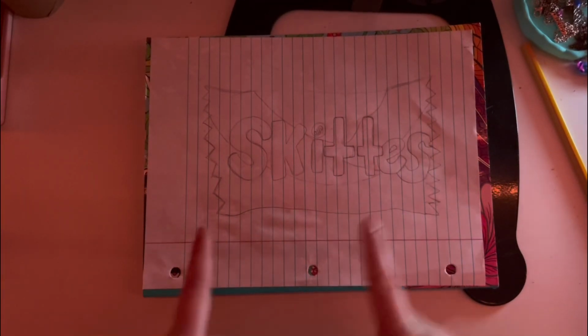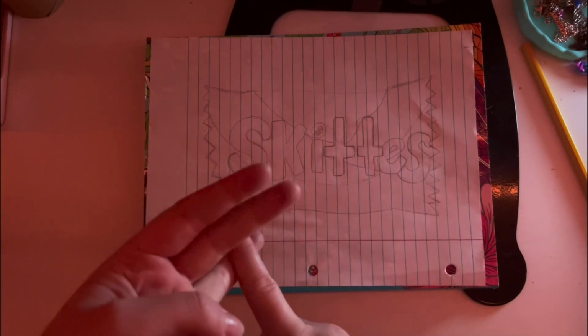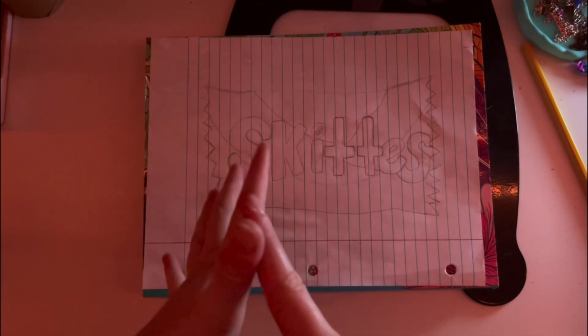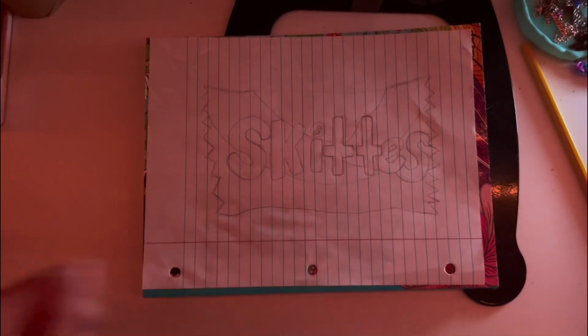The next thing we're going to do is make the Skittles, make the rainbow, and then if you want, you guys can color or shade or do whatever you want with it, but this is pretty much the final product for now.